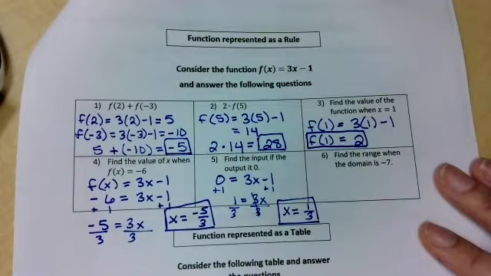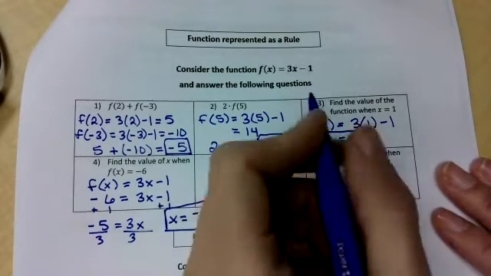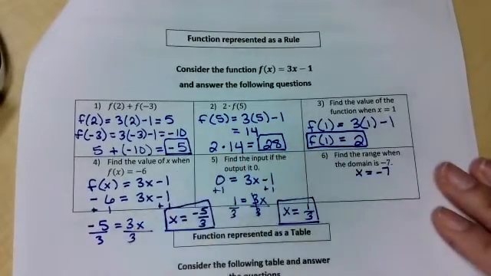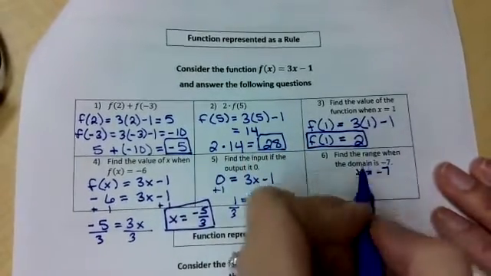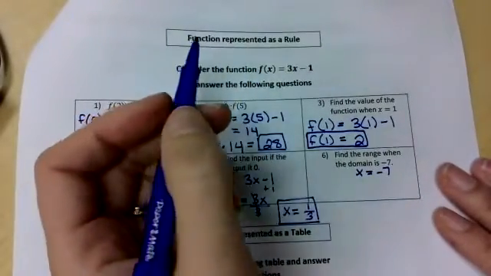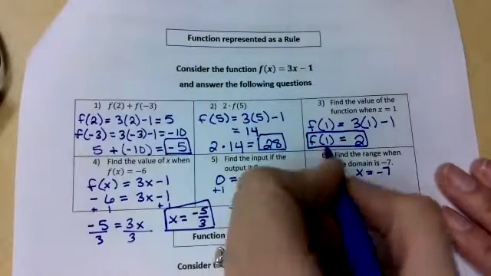For number 6, find the range when the domain is negative 7. So domain is x. So if my x is negative 7, I'm going to plug negative 7 in for x and solve for the range, which is just like saying f of x, which is just like saying the output.